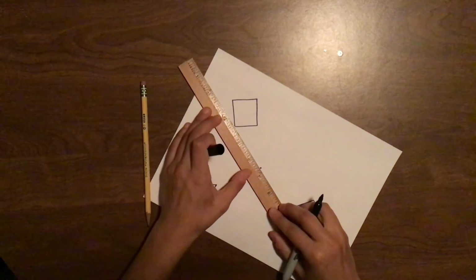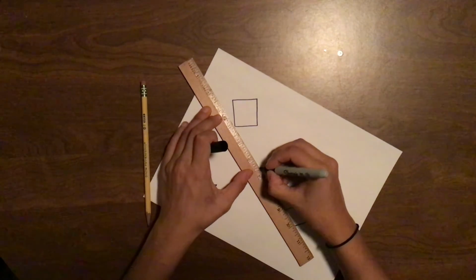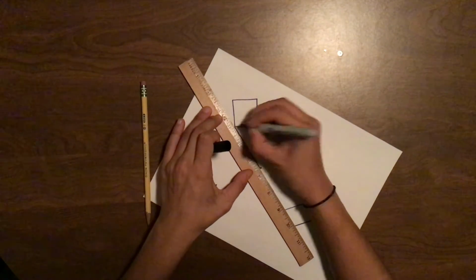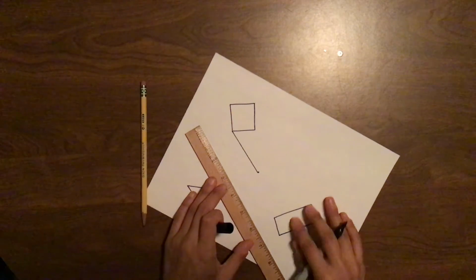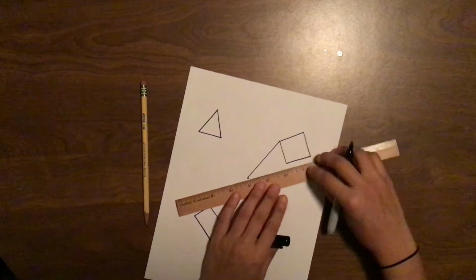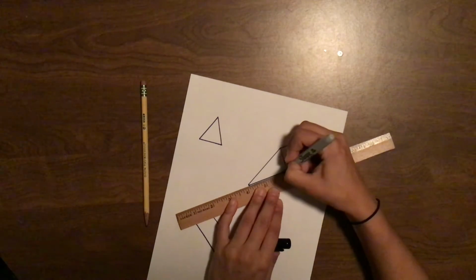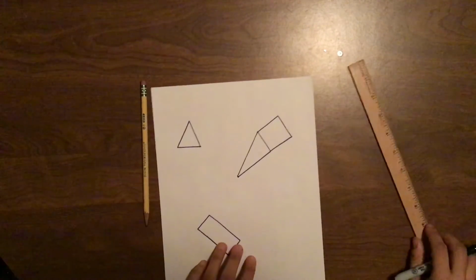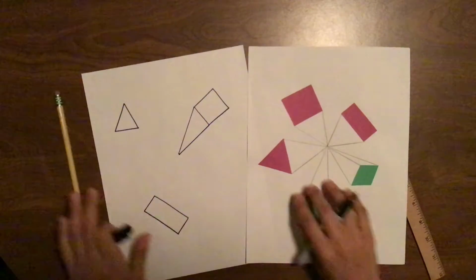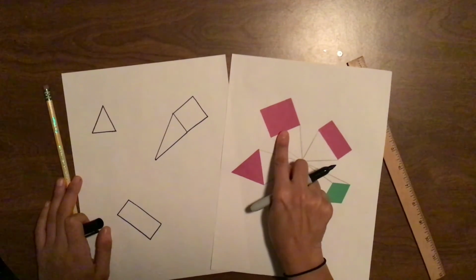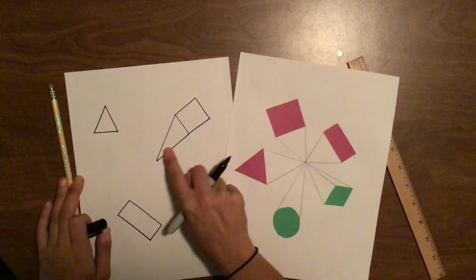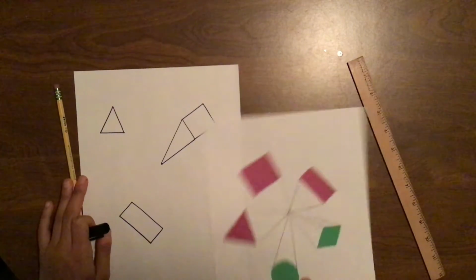I'm lining up my ruler and I'm going from my point to there. Now I'm going to go from the point to the other corner. Now this looks pretty similar to what we created here. This time though, I'm going to connect to all of the corners of my square.